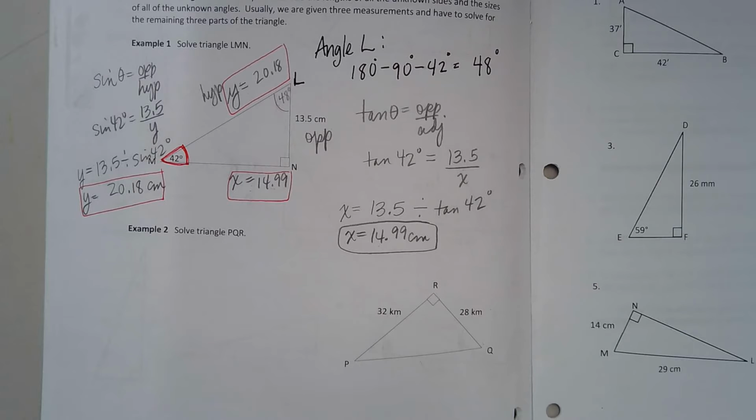Thanks. So notice that we were given 3 pieces here. One, it's kind of hard to see with all my scribbling, but one side, one angle, and the 90-degree angle. 3 pieces of info. That means there's 3 left to find. This one, you were given 2 side lengths and the 90-degree angle. 3 pieces of info. I have to find 3.